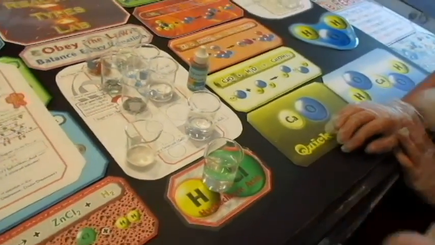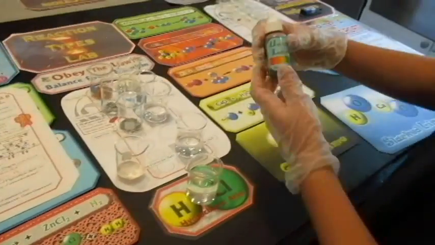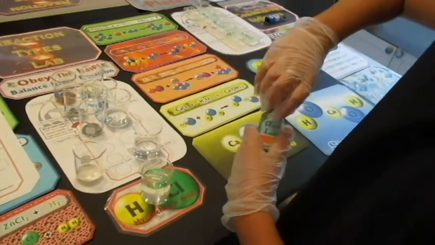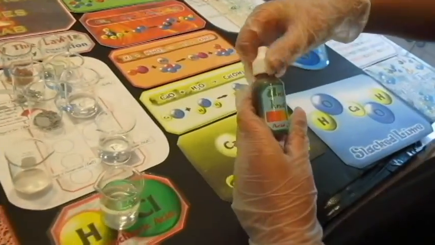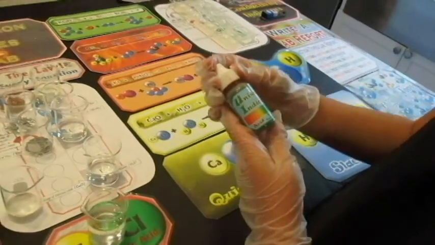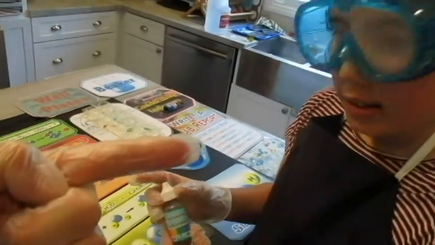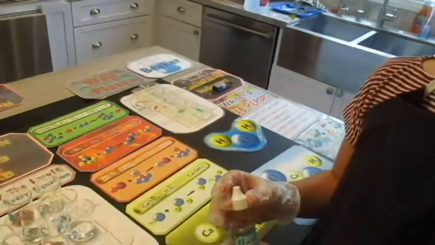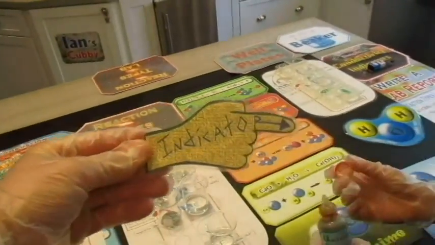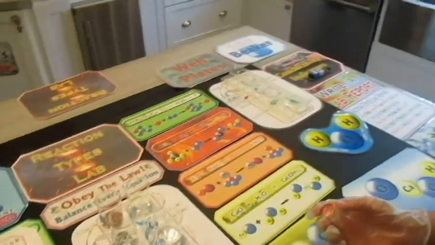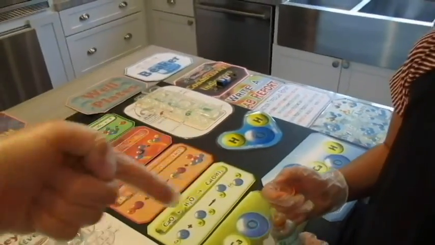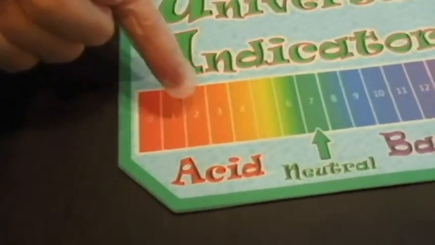Now, Lissy, go ahead and add, what are you adding? The universal indicator. What does that show you, Lissy? It shows me if it's an acid or a base. Do you know why they call it an indicator? Because it indicates which one it is. Do you know what the original indicator is? The original indicator is this finger. This is your indicator finger. It points at whether you've got an acid or a base.